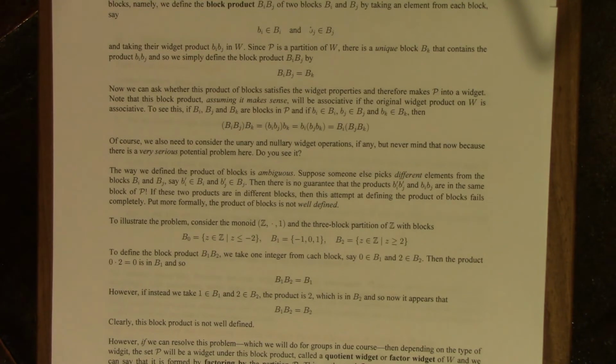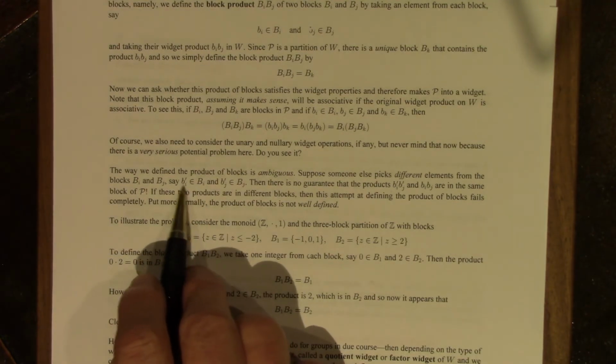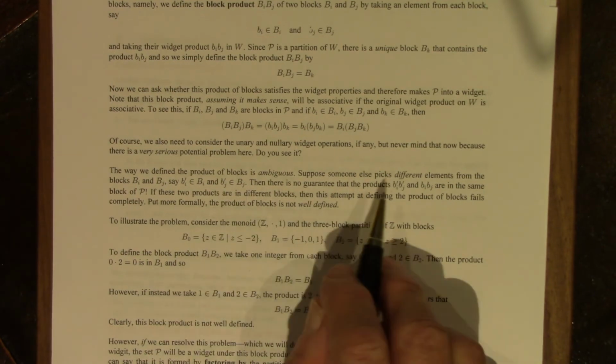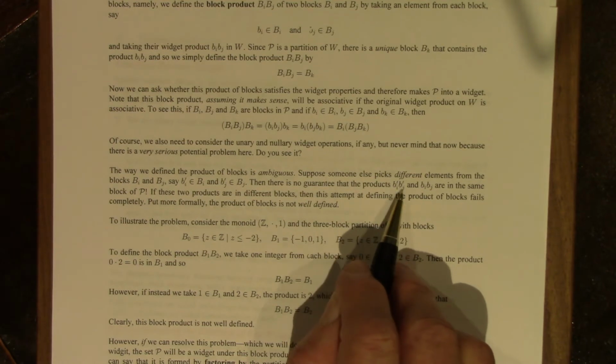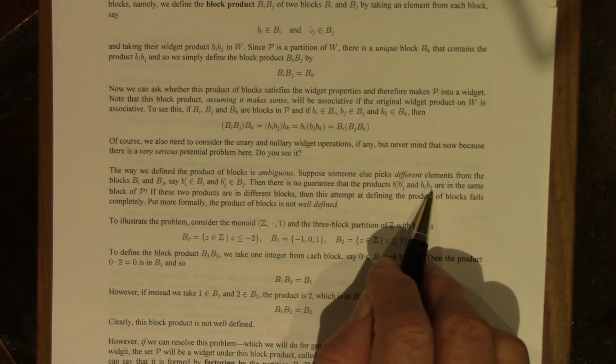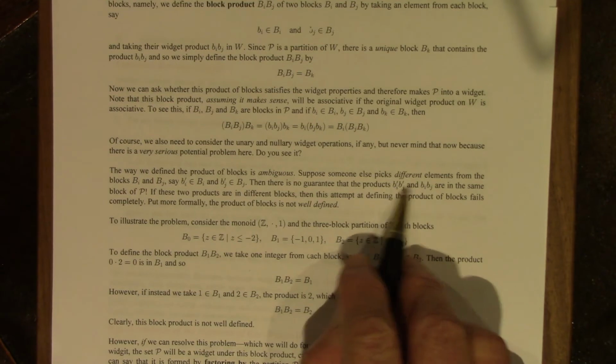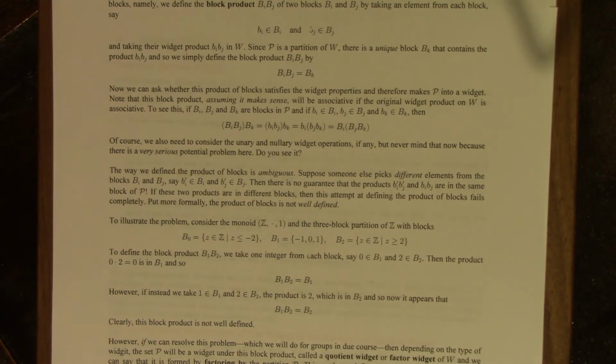The way we define the block product is ambiguous. Suppose somebody else picks different elements from the blocks. So let's say someone else picks b_i prime from B_i and b_j prime from B_j. There's no guarantee that b_i prime b_j prime, and our choice, b_i b_j, lie in the same block of the partition. And if these two element products are in different blocks of the partition, then this all breaks down. The product of blocks is not well defined.